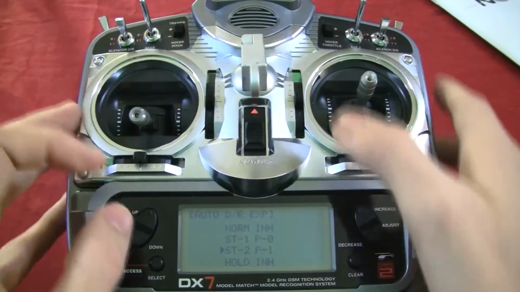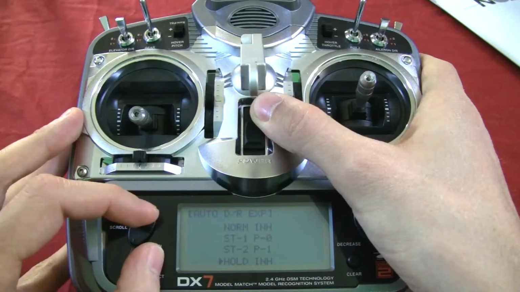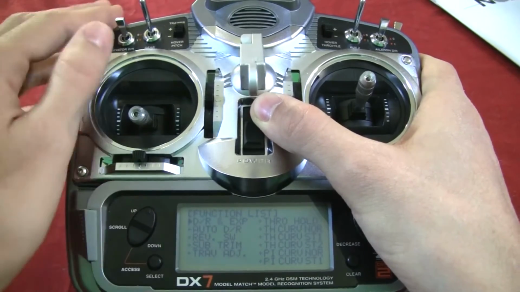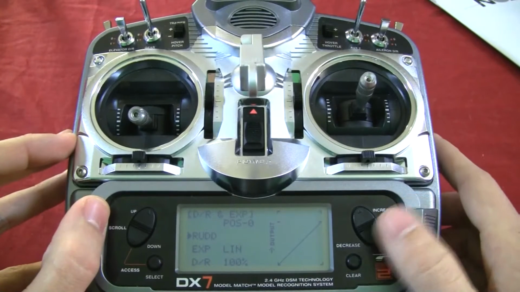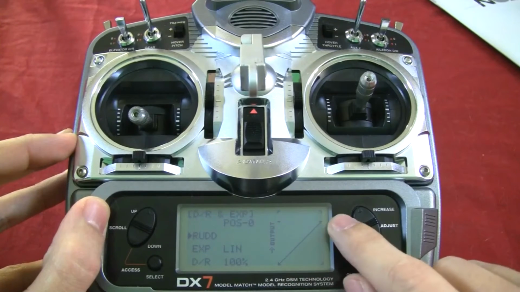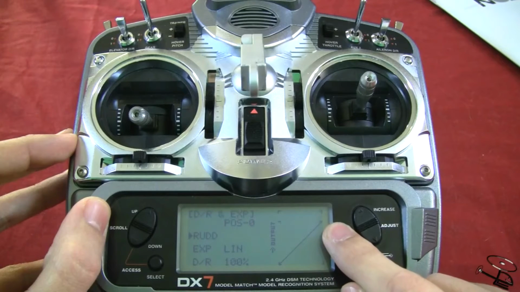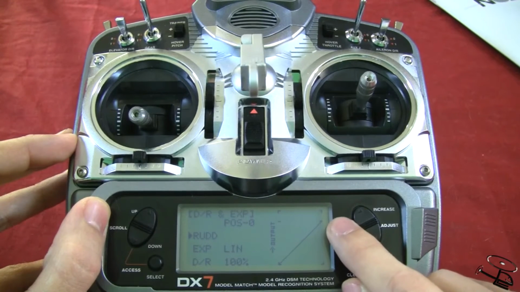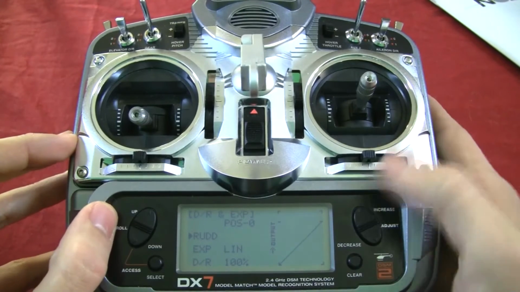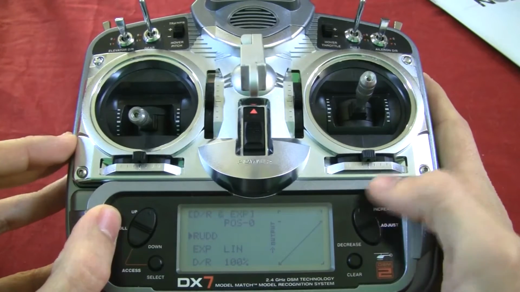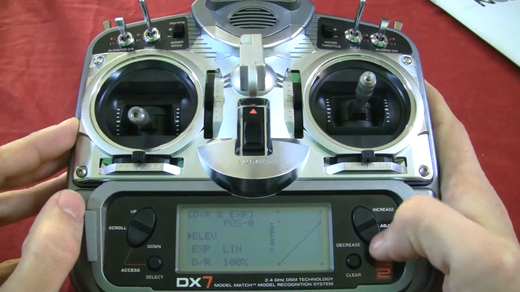All right, let's go ahead then and look at dual rates for the MSR. So I'll hit Select and Up, go to the Dual Rate and Exponential button. Now, you can see a really nice graph here showing full servo travel. This is basically with the stick at the center position, and this is how far the servo will go when the stick is all the way to the extreme end. You can choose which channel you're modifying by just simply having your arrow here and hitting increase and decrease.